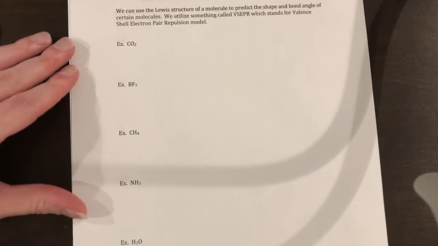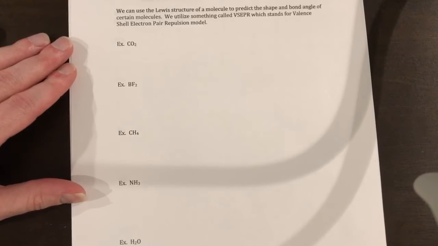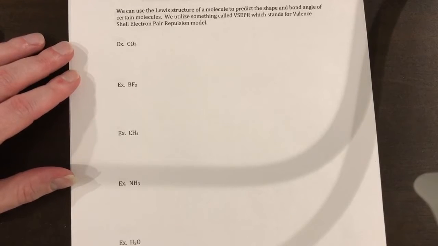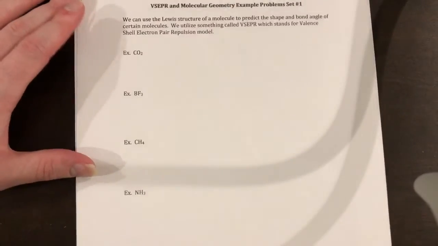Okay, so we can use the Lewis structure of a molecule to predict the shape and the bond angle of certain molecules. We utilize something called VSEPR, which stands for the valence shell electron pair repulsion model. Okay, so what we're going to start off doing is doing our Lewis structures.